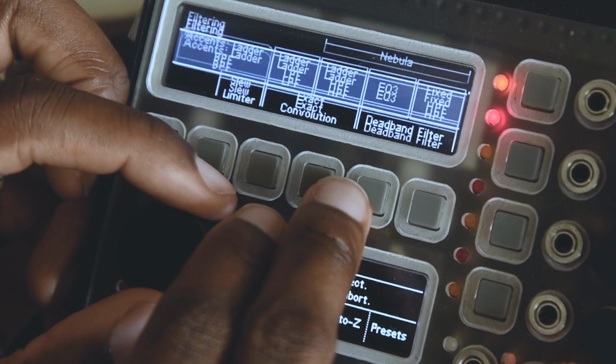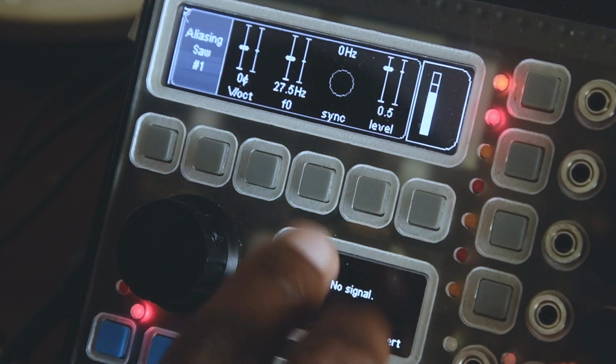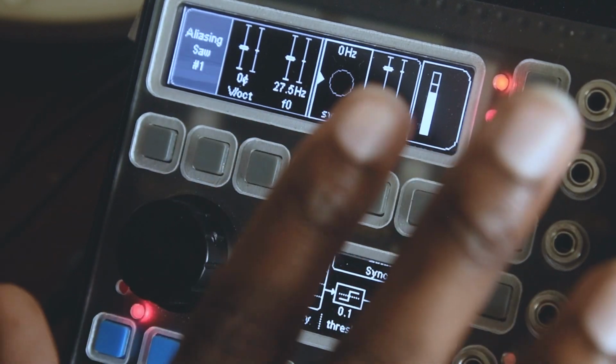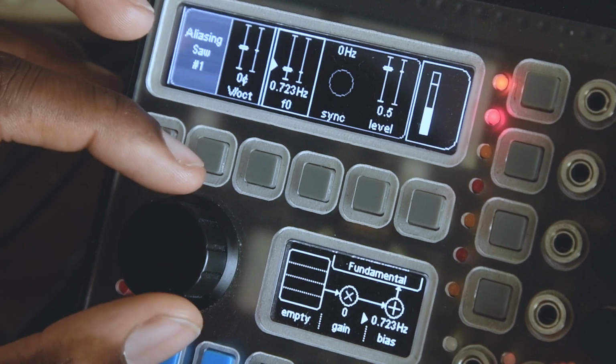Then I want this to be triggered by, let's say, Sol. This is not granular, what we're doing. Now I'm just triggering slices.